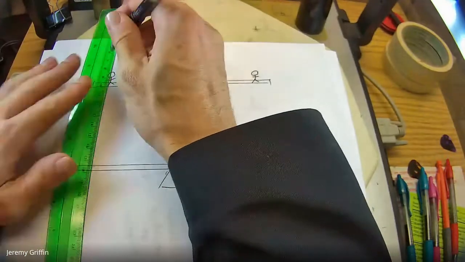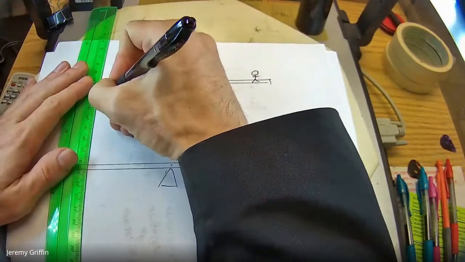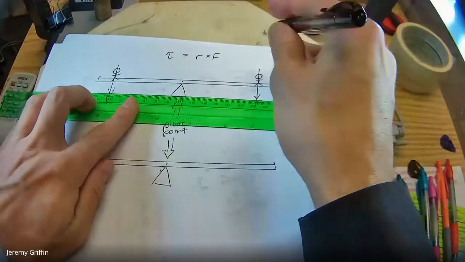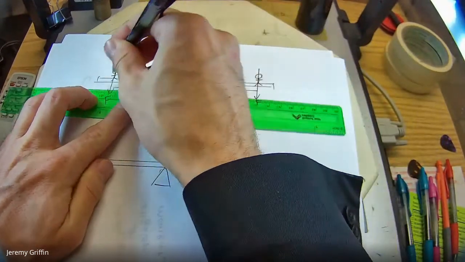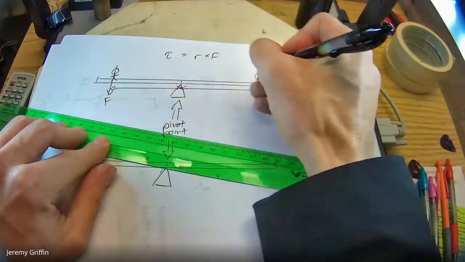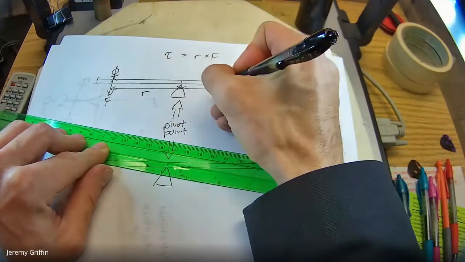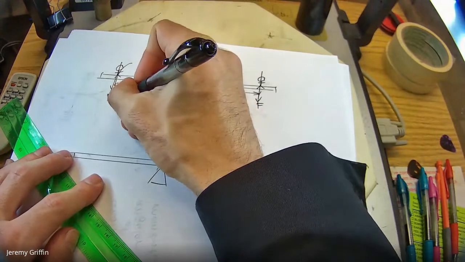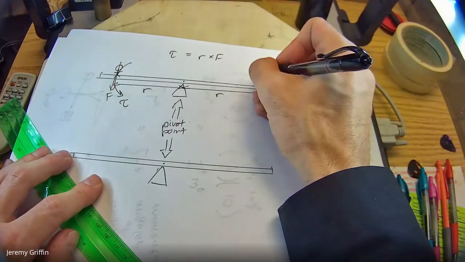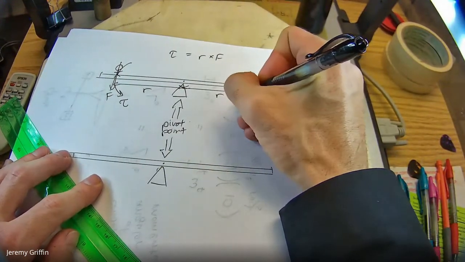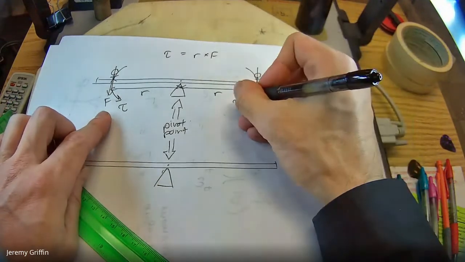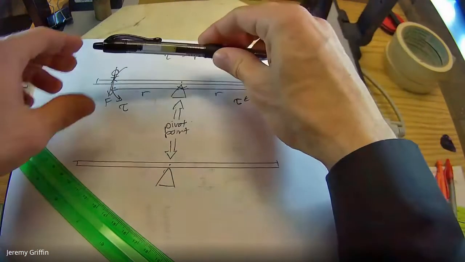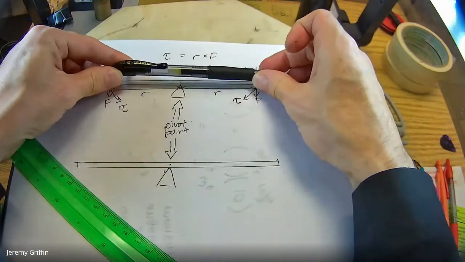So this guy has some weight. I call it F, like a force. This guy has the same weight, F like a force. And they are equal radial distances from the pivot point, R. So this guy on the left is causing a counterclockwise torque, and this guy is causing a clockwise torque relative to that center point. See how they're balancing each other out because they have the same torque value, just opposite directions. So this whole thing's balanced, just like that.